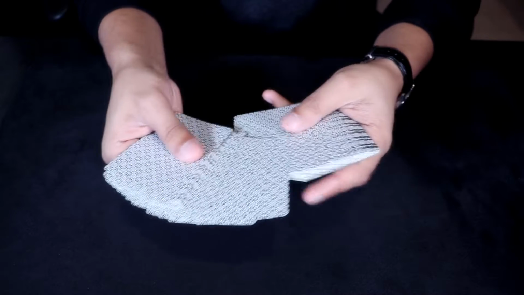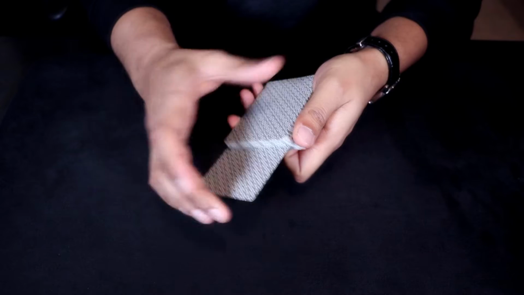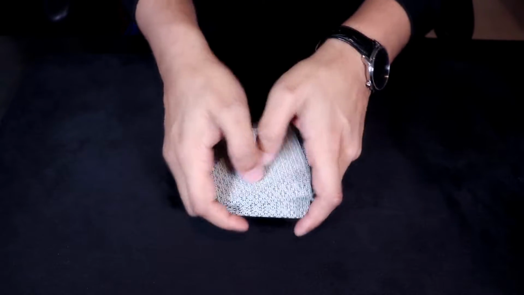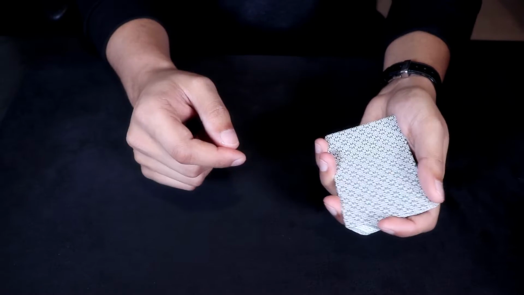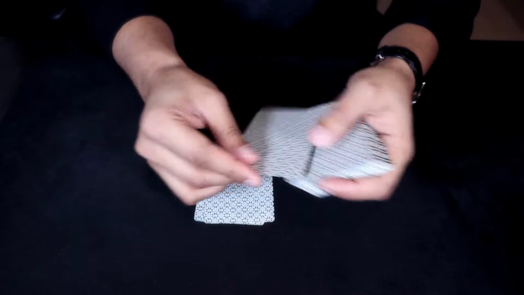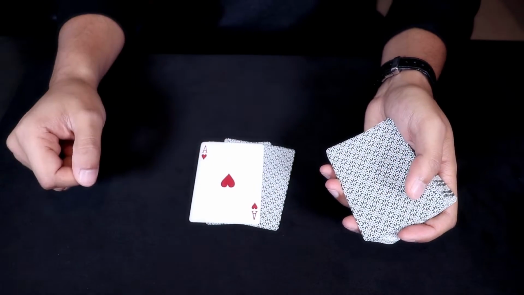Now imagine for a second that a spectator freely selects any card from the deck. That card is then taken and lost into the deck and shuffled as much as the spectator would like. Once the deck is shuffled, the spectator names any number between 1 and 52. We count off to that number to see the spectator's selected card.